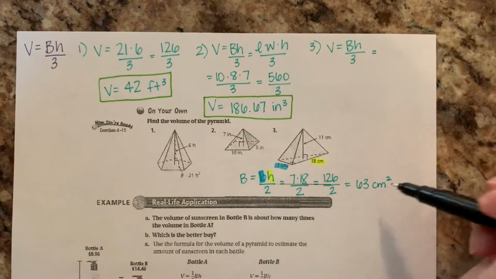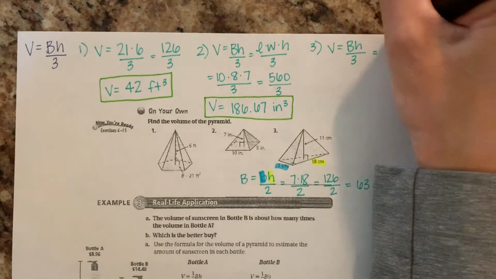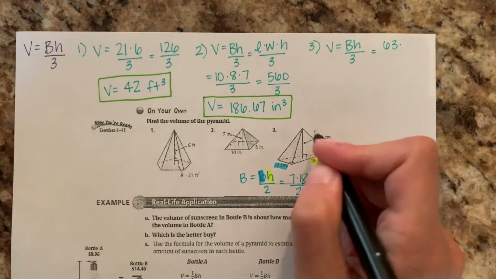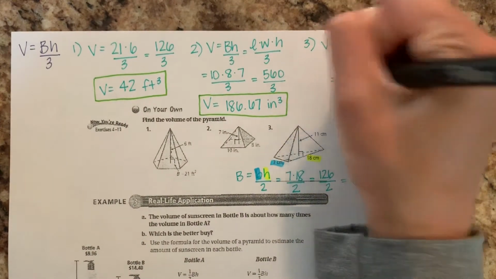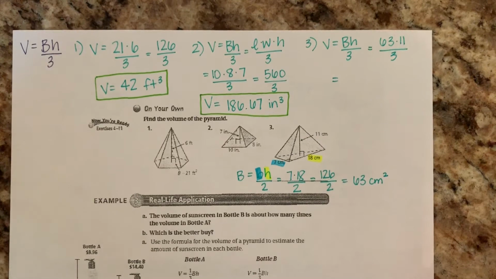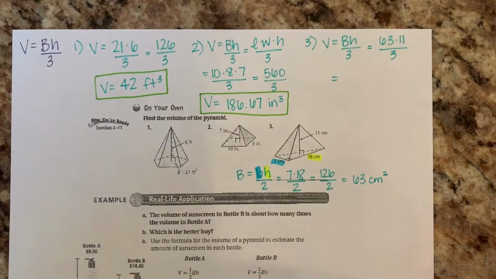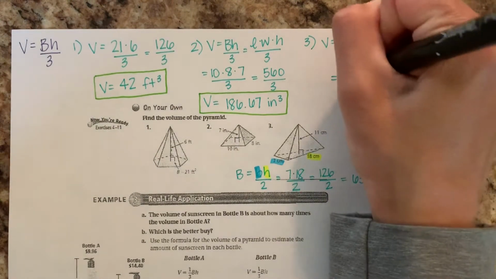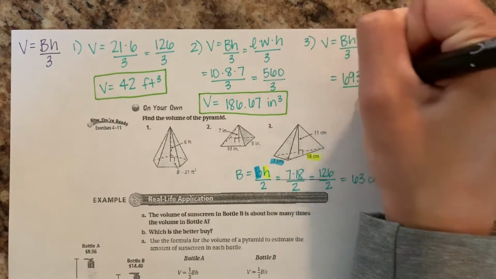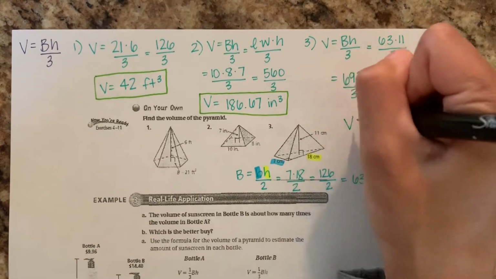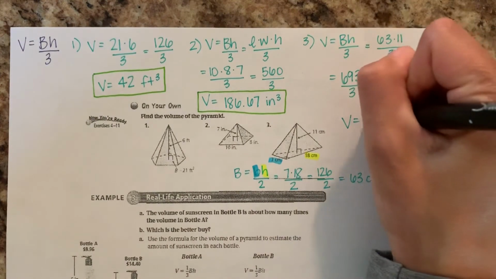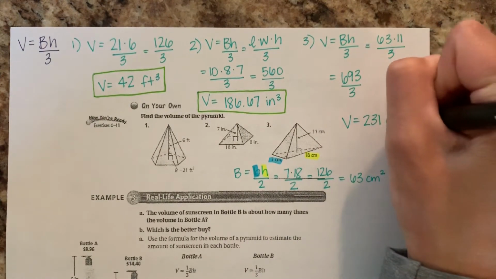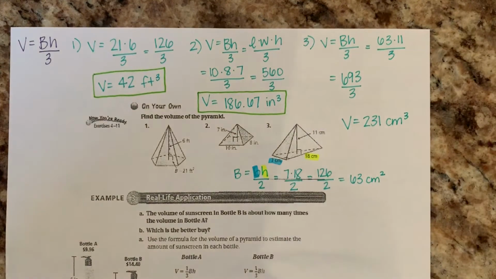So we got the area of the base is 63 times the height of our pyramid is 11, and then we'll divide by 3. So we multiply 63 times 11, gives me 693, and we divide that by 3. So the volume of this triangular pyramid is 231 centimeters cubed.